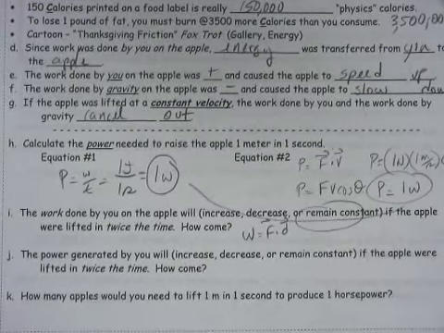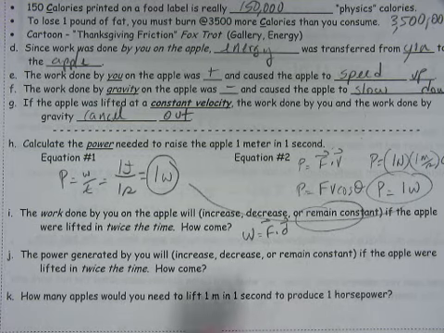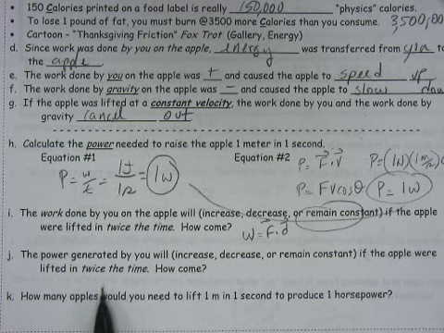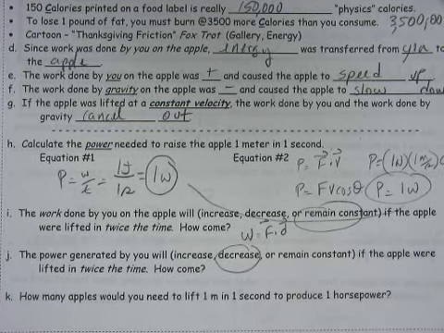However, now look at the letter J. It's a different question. The power generated by you, what will happen to it if the apple were lifted in twice the time? Well, if it takes you twice the time, that means it takes longer. And if it takes longer, you're not exerting as much power. I almost said working is hard, but that's not true because you're working the same amount. But you're not exerting the same amount of power. So the amount of power that you exert will go down because it's taking you longer to do that same amount of work.